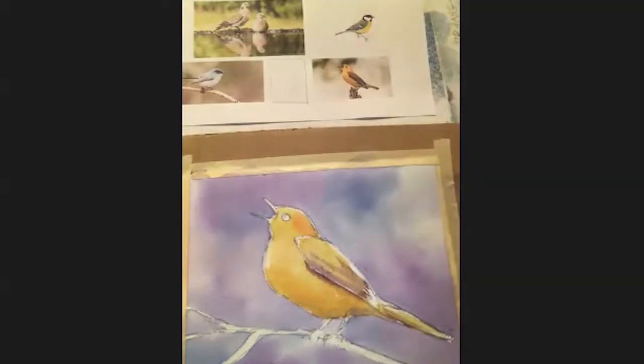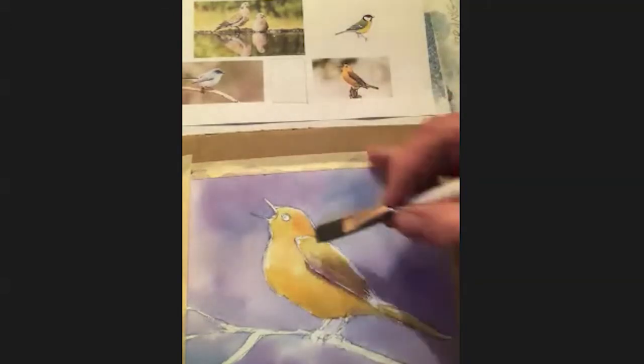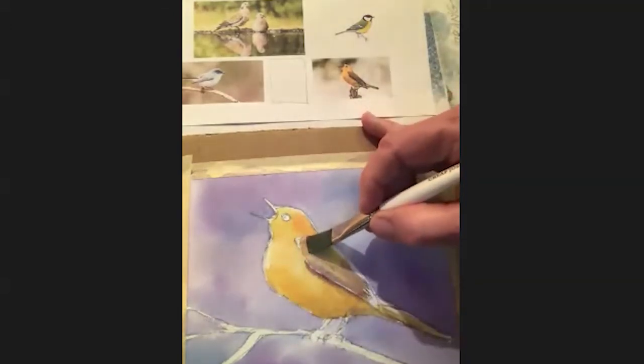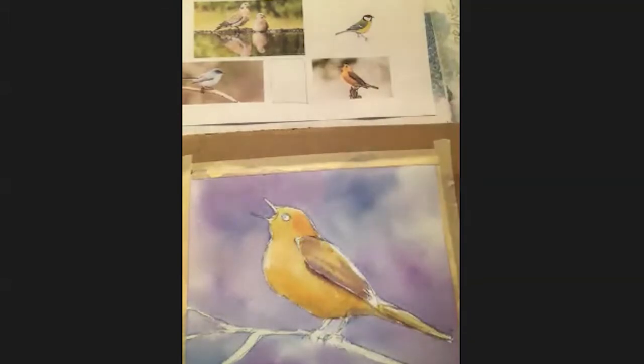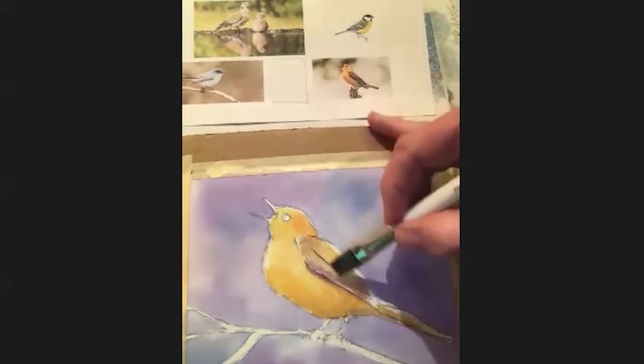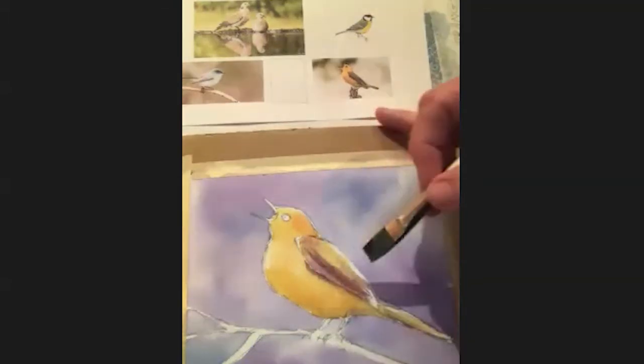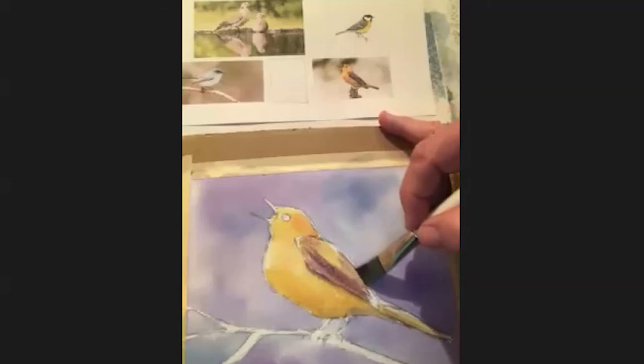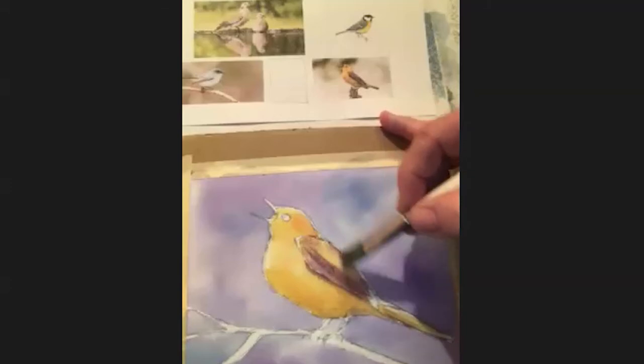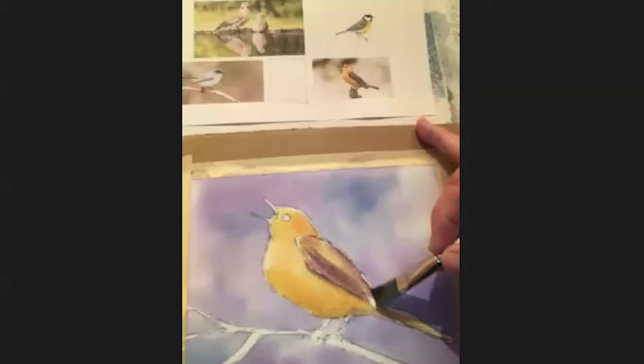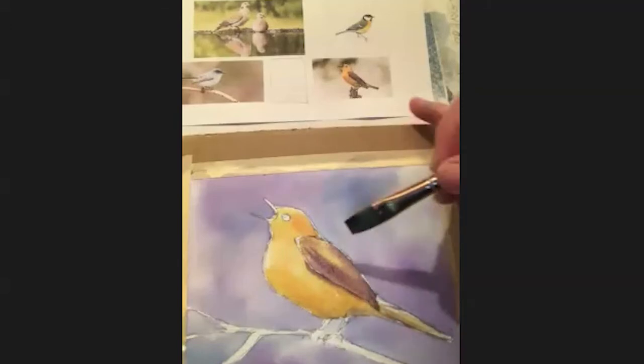My mingling of these two colors will give me that brown gray, the purple and the yellow. And where I see it a little darker. And now I just really need to do a little detail. And of course the branch.